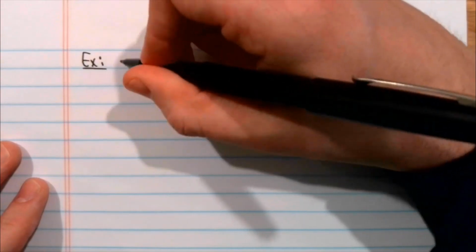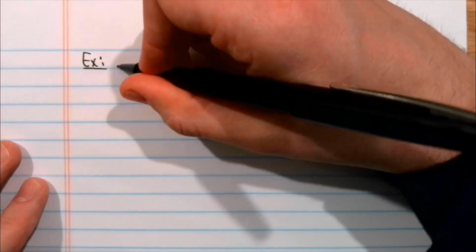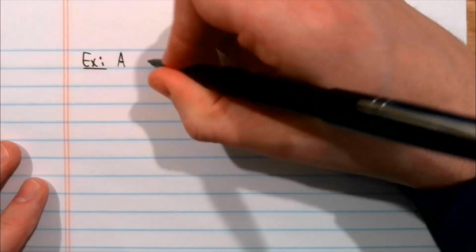Okay. So in this one, we're calculating work again. Here's the premise though. Real simple.